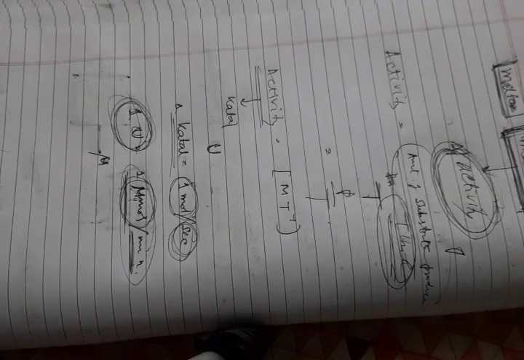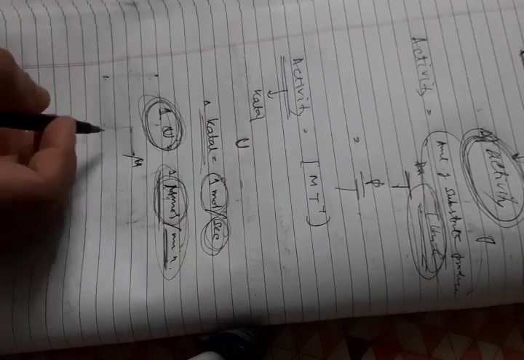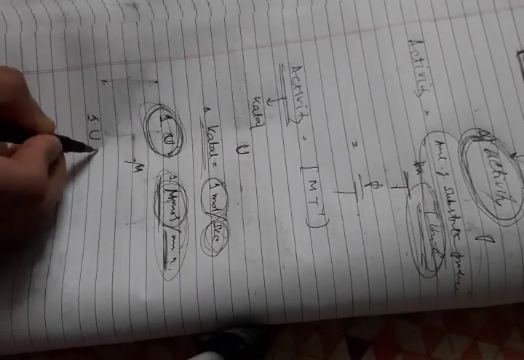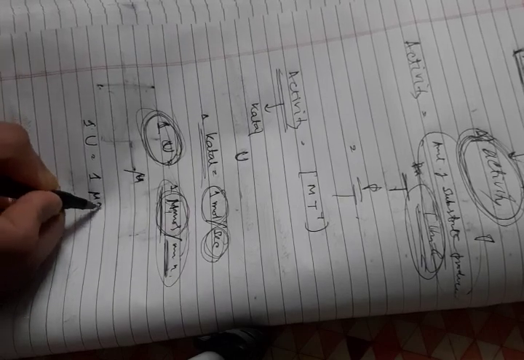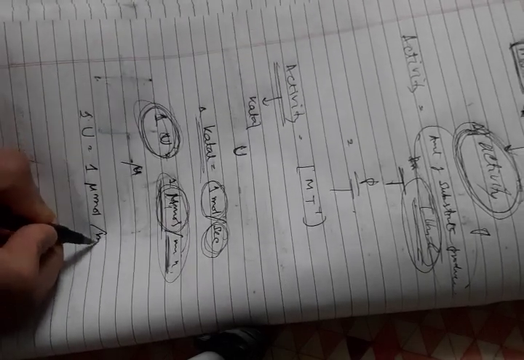And the relationship between one U and katal: 1 U is equal to 1 micromole per minute.